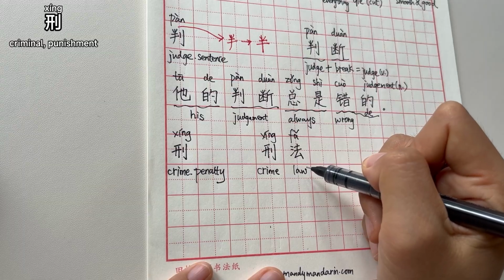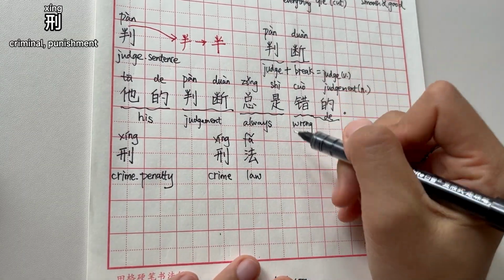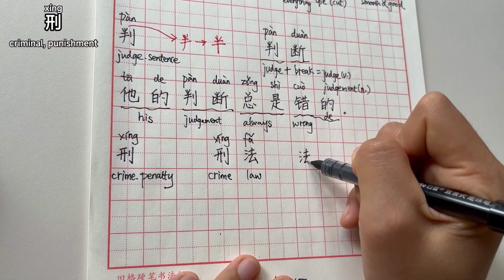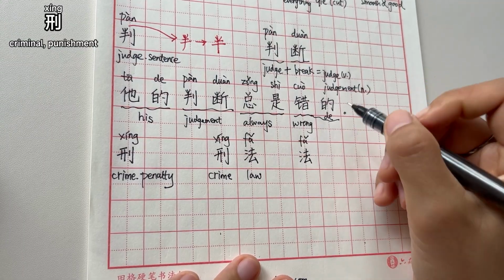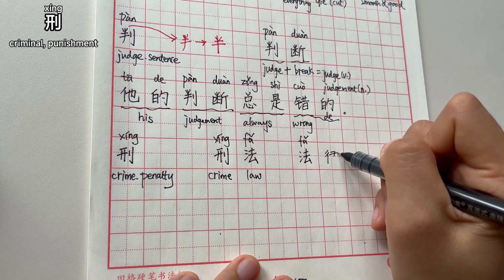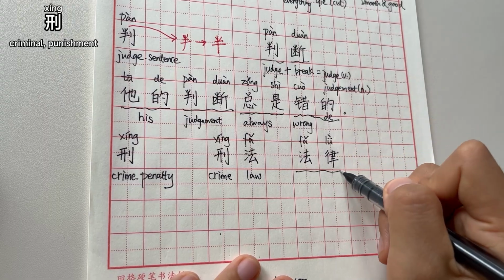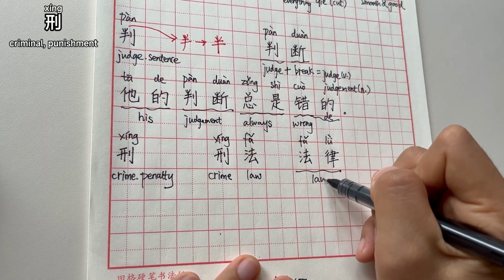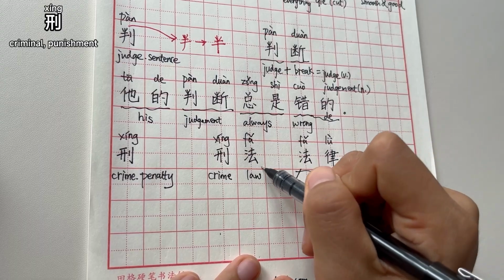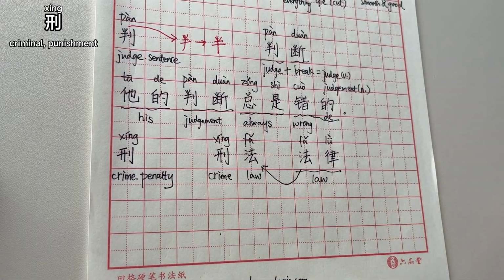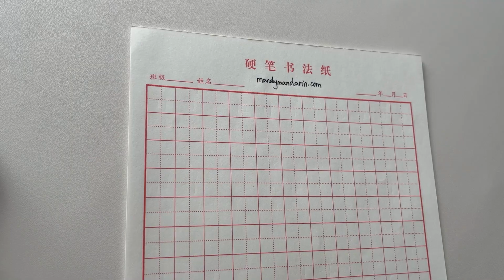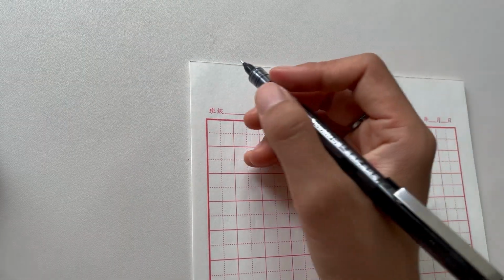The 法 is from the 法律, right? 法. 法律 is the word for law. So we take a 法 right here. 刑法 is the criminal law. Here's one more example that's really serious about judgment, sentence, and punishment. Okay, let's talk about punishment.